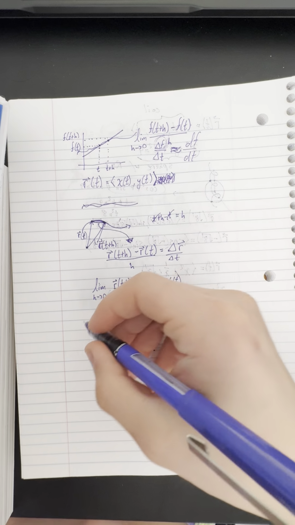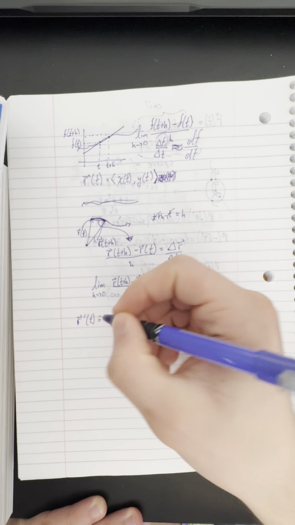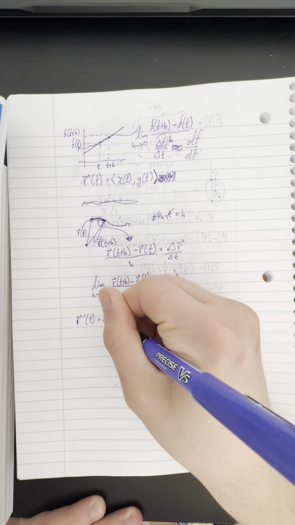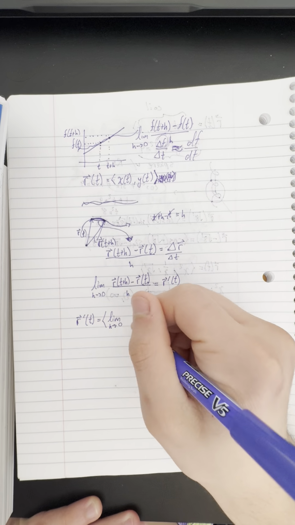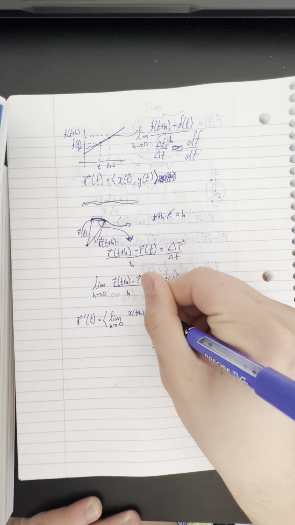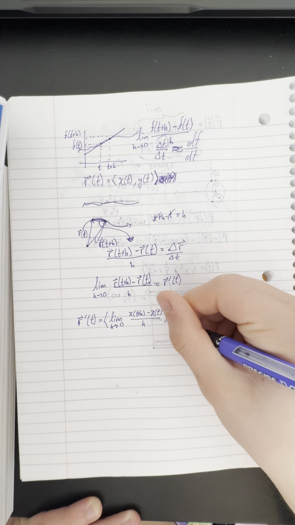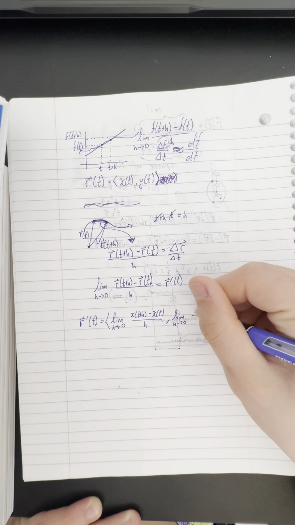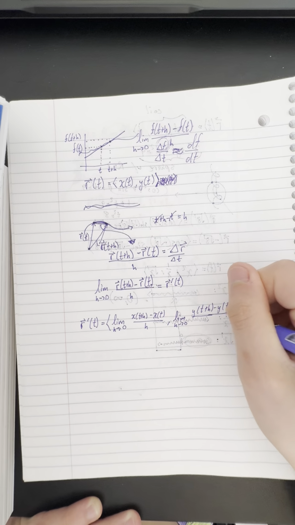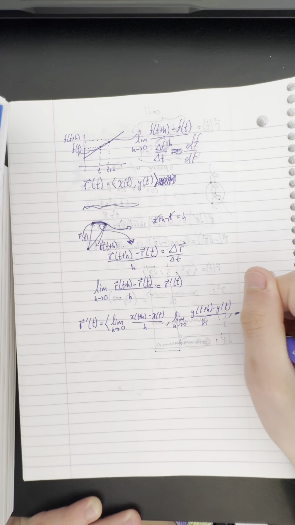If you apply it to a vector-valued function, you just get this: the limit as h approaches 0, remember the first slot is our x of t, so x of t plus h minus x of t over h, comma, and then I'll do that for whatever variables you have.